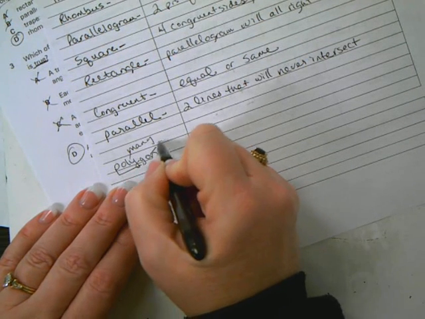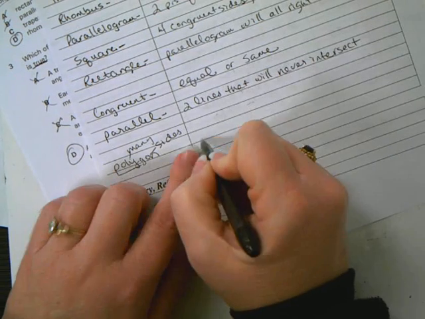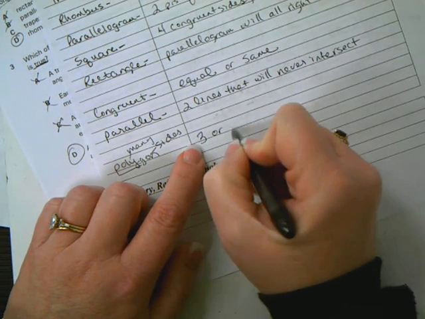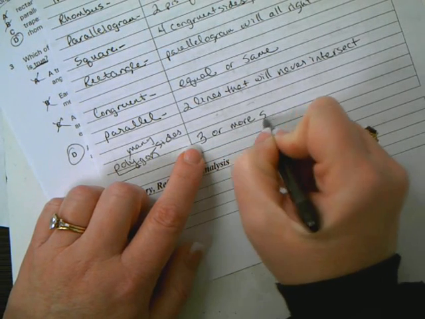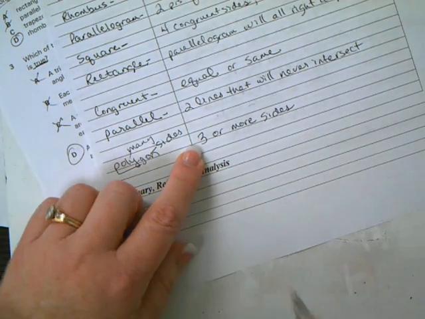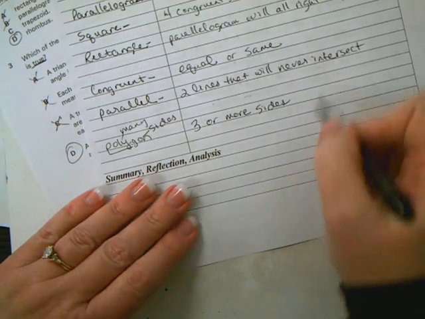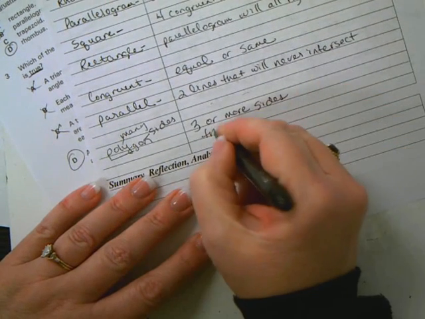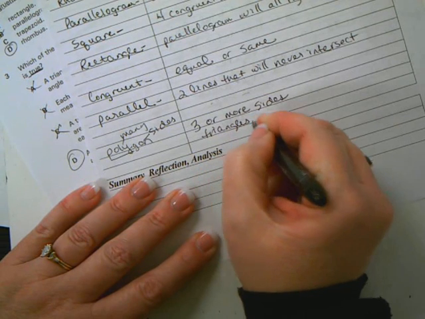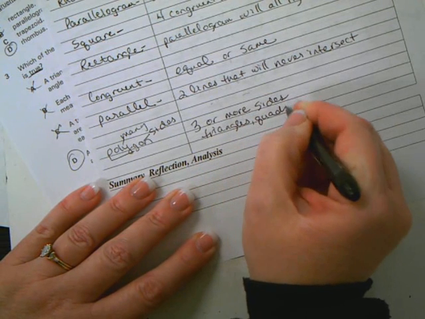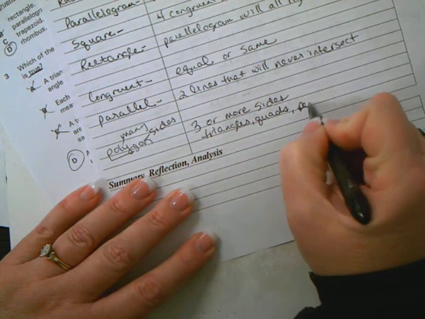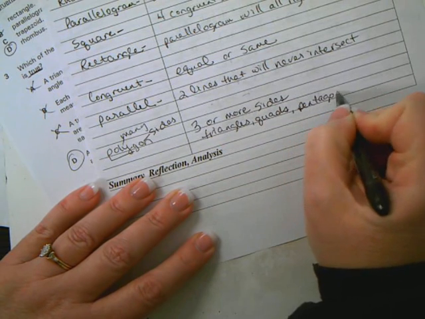A polygon: poly means many, gon means sides, so many sides. By definition, it is going to be 3 or more sides. So it starts with the triangles. We've got triangles, and we've got quads.